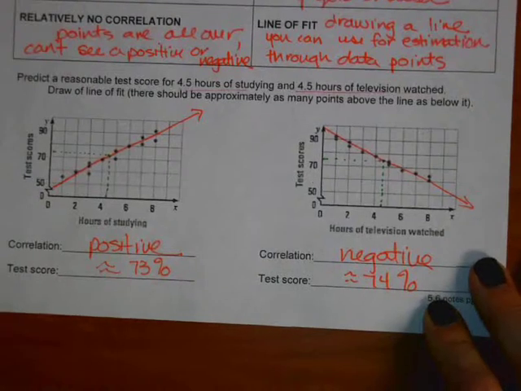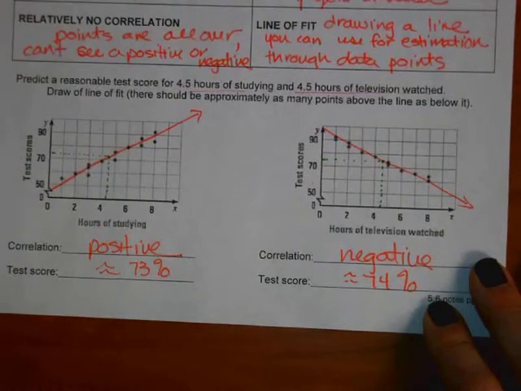Just me. But, makes sense? All right, turn it over.